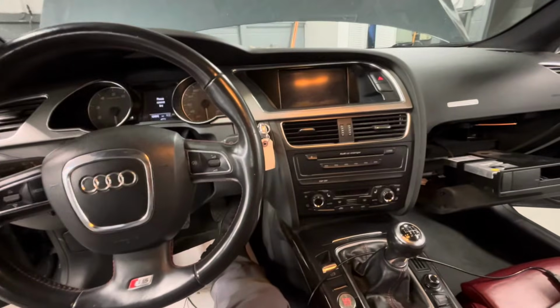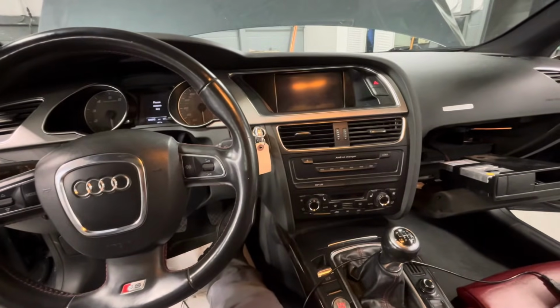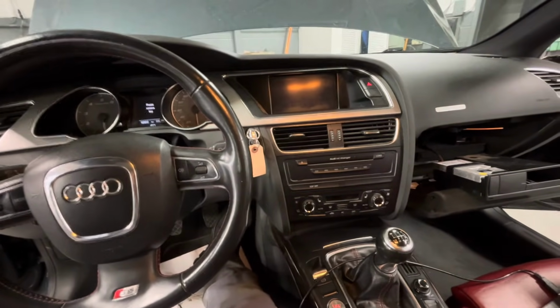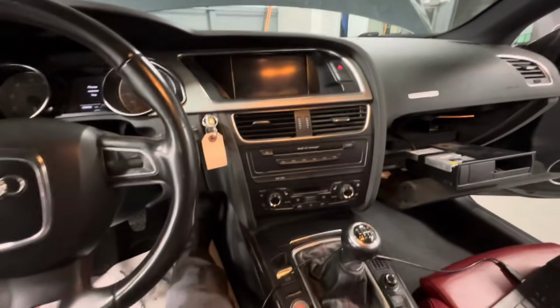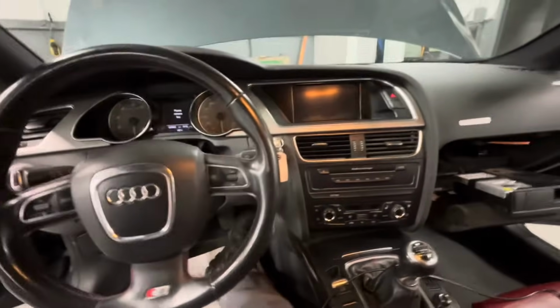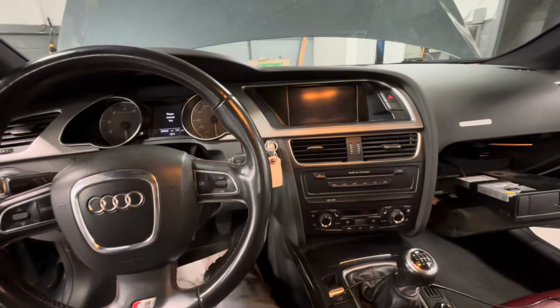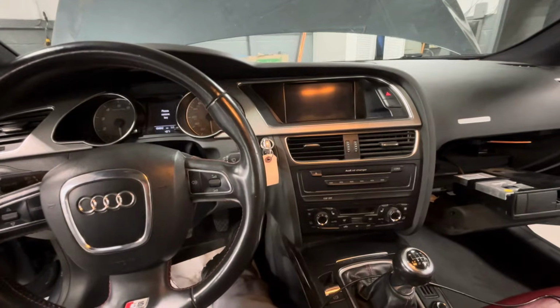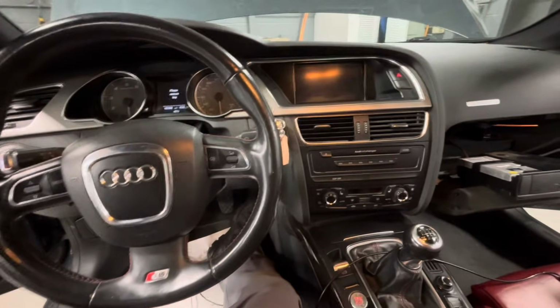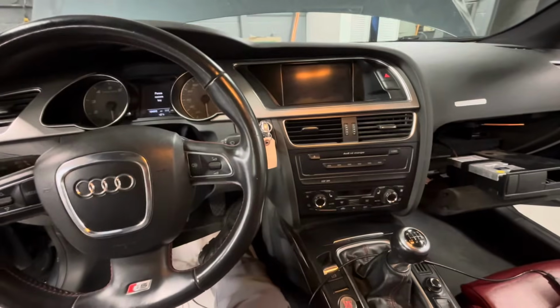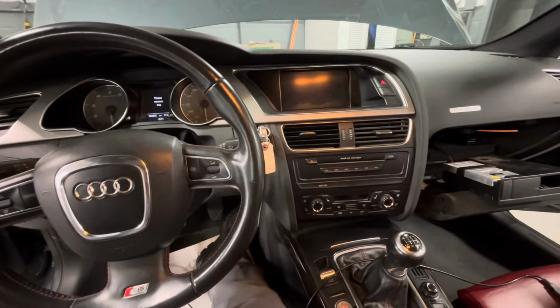Today I'm working on a 2009 Audi S5, and I just wanted to talk about diagnosing MMI issues where the screen doesn't work and the radio is not working. Pretty common on these cars and all of the Audis from this time period. It's kind of an overcomplicated system. It uses fiber optics for a communication loop, as well as electronics like all the other modules.